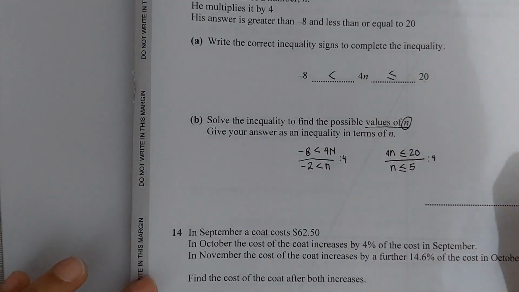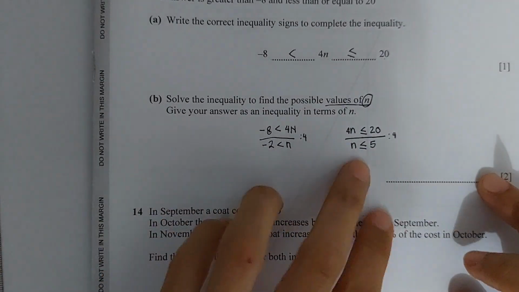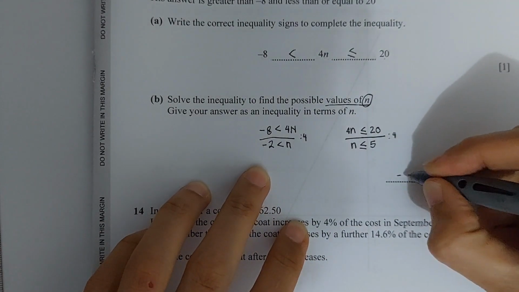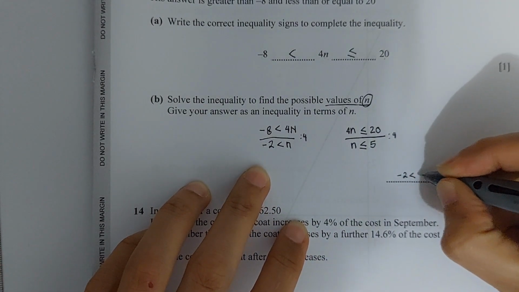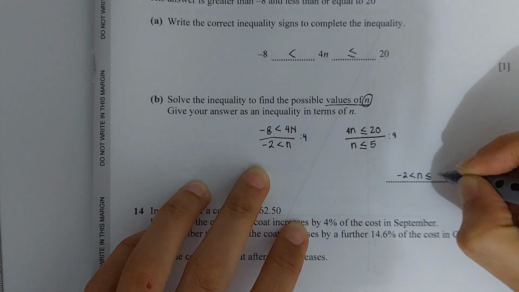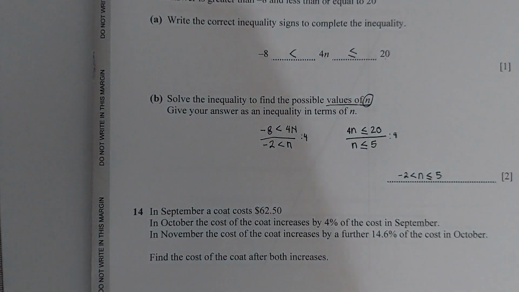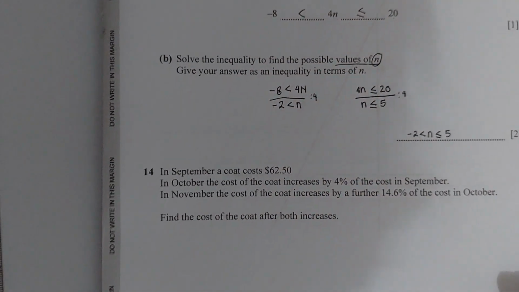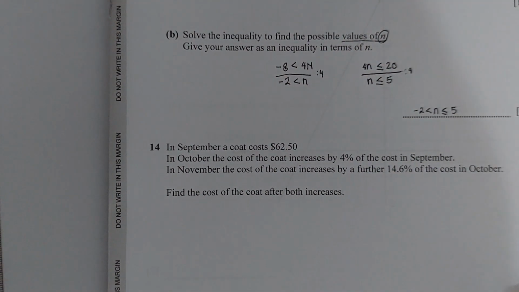So what will be the answer over here? You just combine this. So negative 2 is less than n, but n will be less than or equal to 5. Done. Like that. Yeah, the answer. Now, after that, number 14.